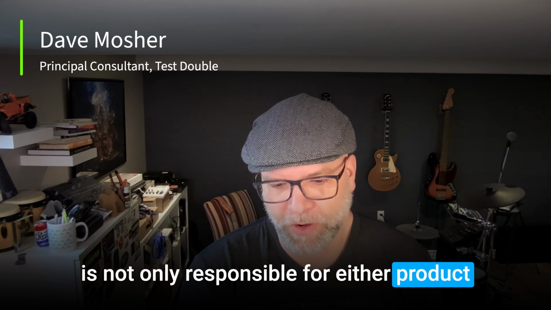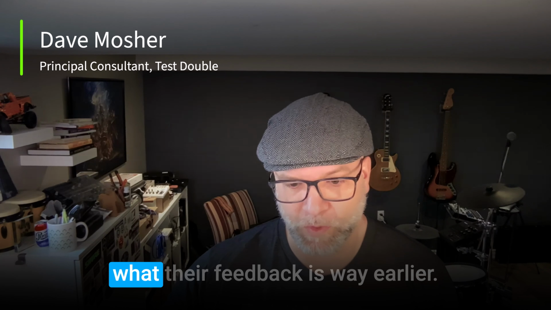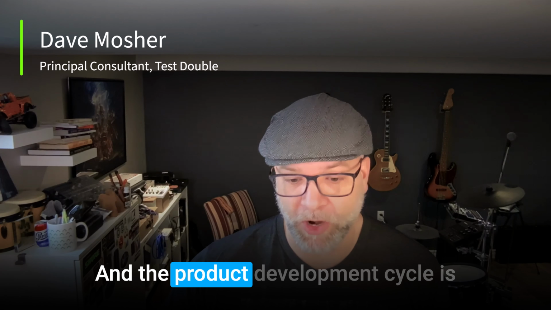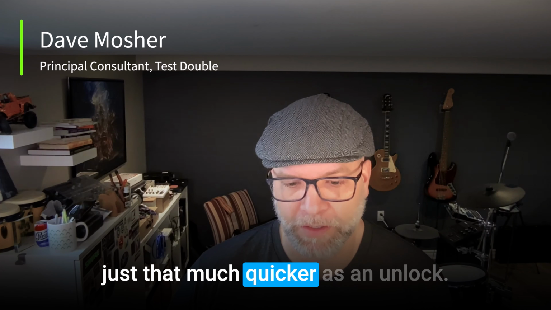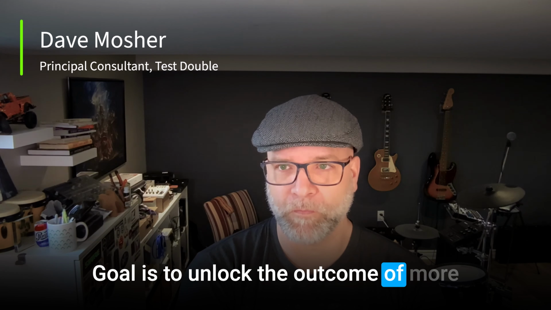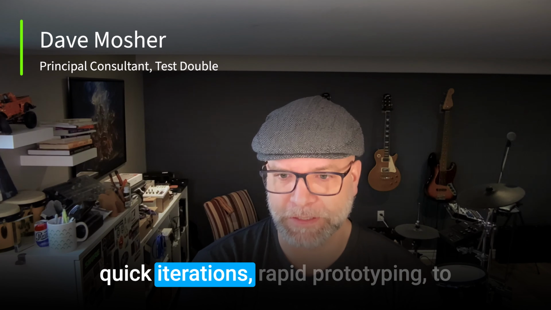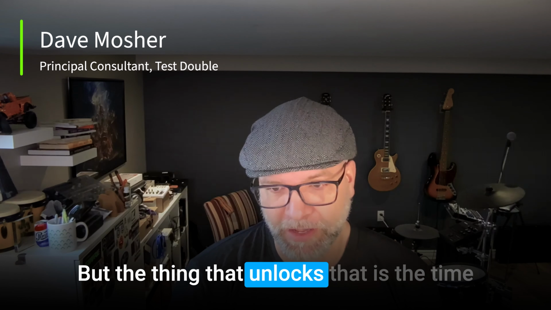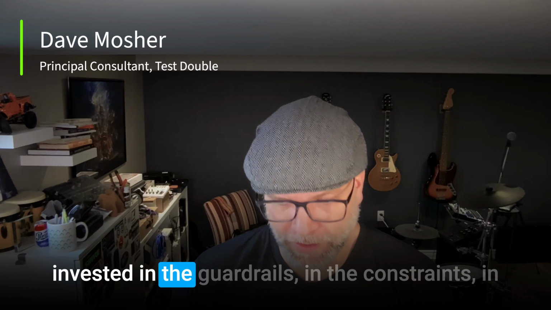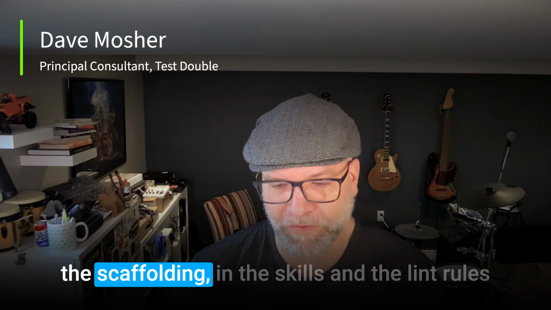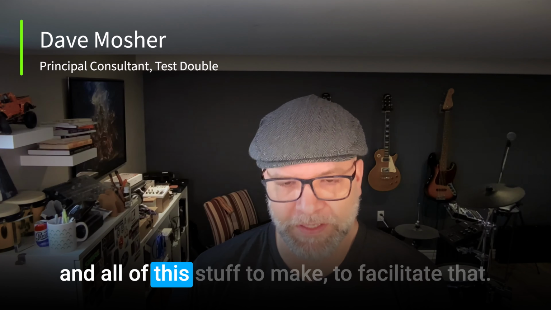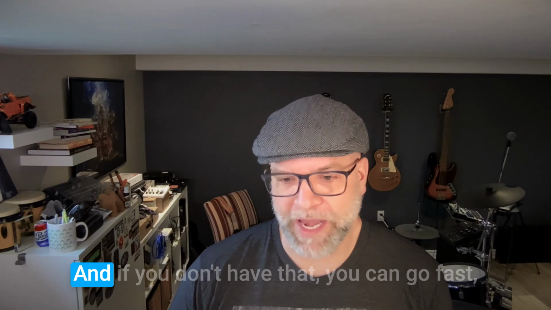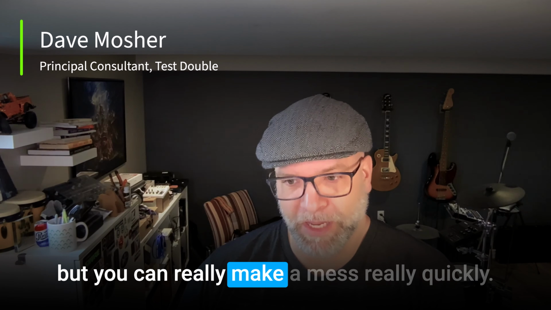Let's see what the constraints are that emerge that we might not have considered. Let's get it in front of users to see what their feedback is way earlier. And the product development cycle is just that much quicker as an unlock. The goal is to unlock the outcome of more quick iterations, rapid prototyping to see what it looks like into production. But the thing that unlocks that is the time invested in the guardrails, in the constraints, in the scaffolding, in the skills, in the lint rules, and all of this stuff to facilitate. And if you don't have that, you can go fast, but you can really make a mess really quickly.